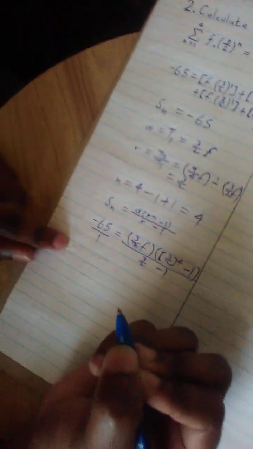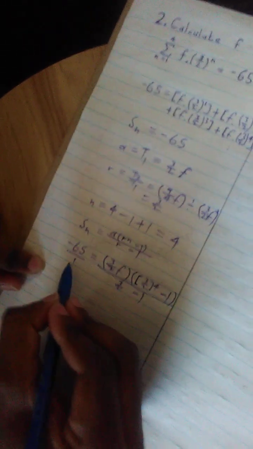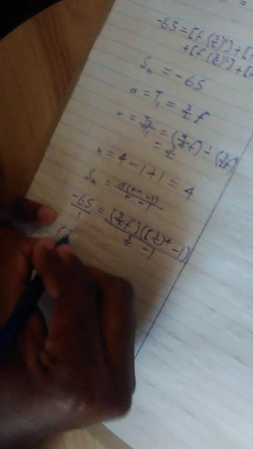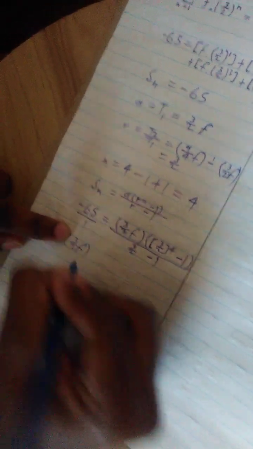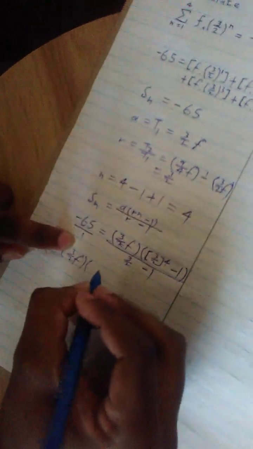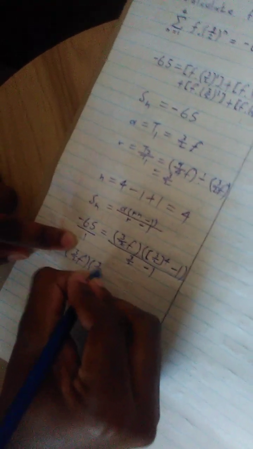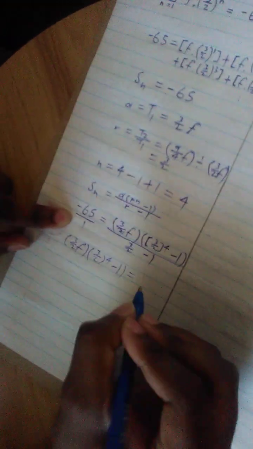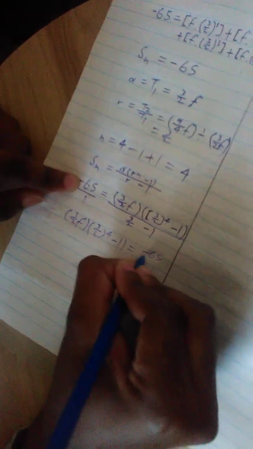Then we cross multiply. We know that this is over, right? So we're going to get 1 times this is just that. It's going to give us 3 over 2 f times 3 over 2 to the power of 4 minus 1. Half times negative 65 is negative 65 over 2.